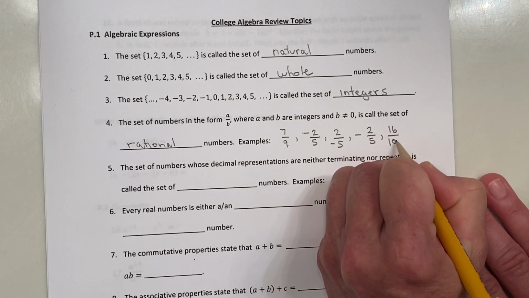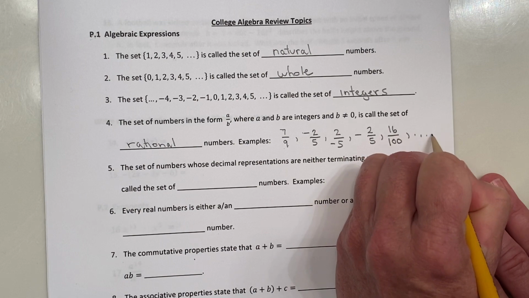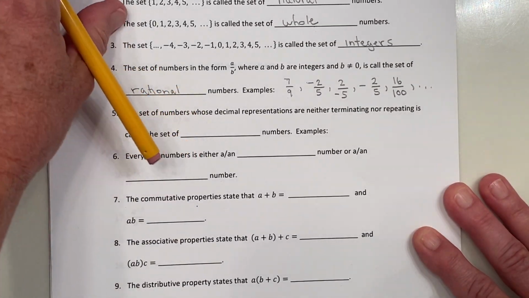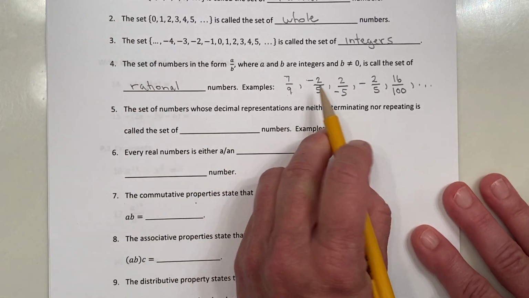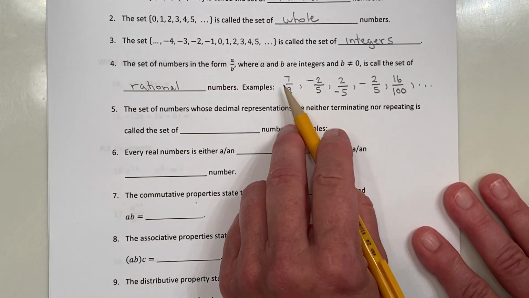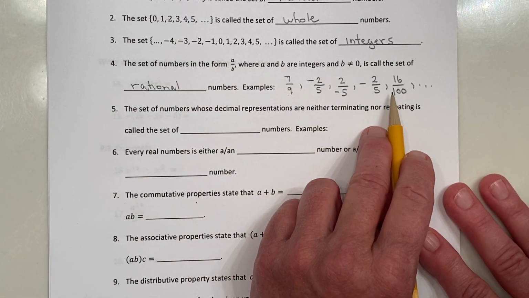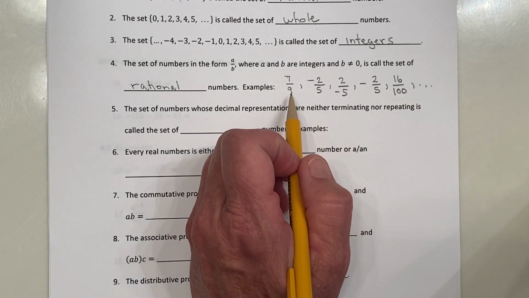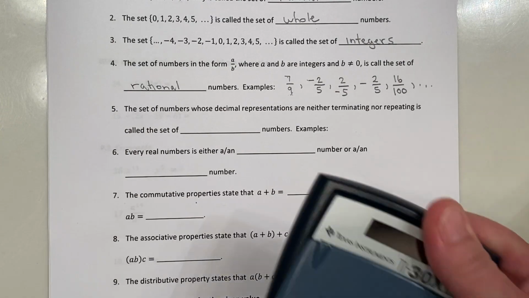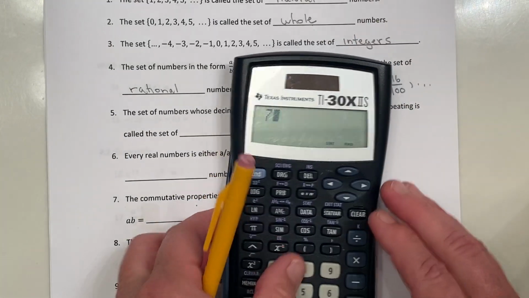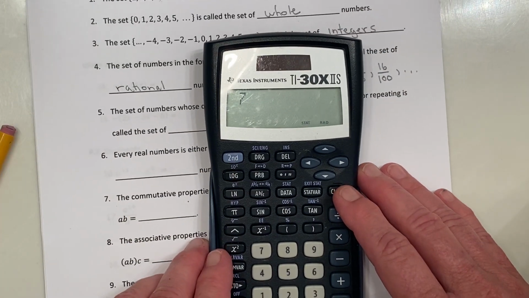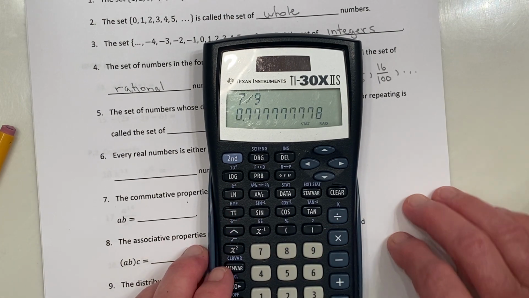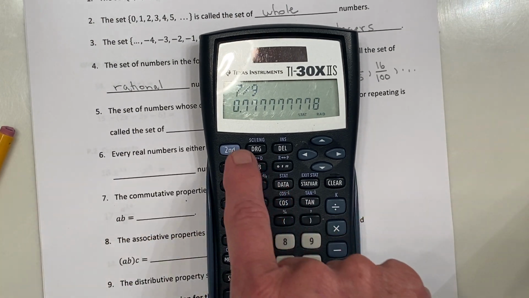Another rational number might be 16 divided by 100. These numbers will repeat or they will end. If you were to put these rational numbers into a calculator, if you were to do 7 divided by 9 on the calculator, let's see what that looks like. 7 divided by 9. That decimal approximation keeps repeating.